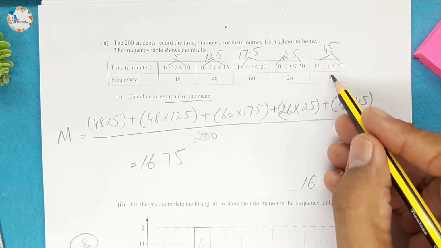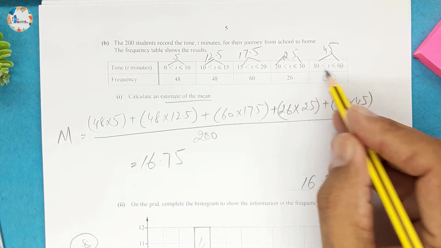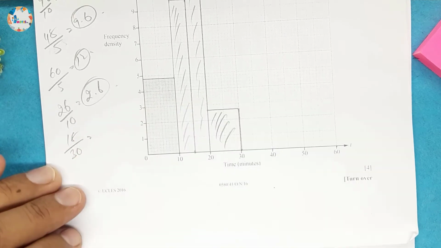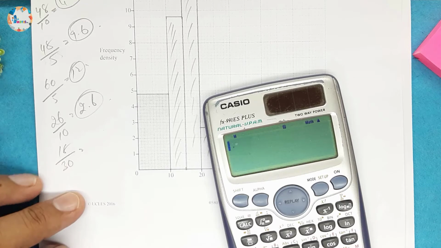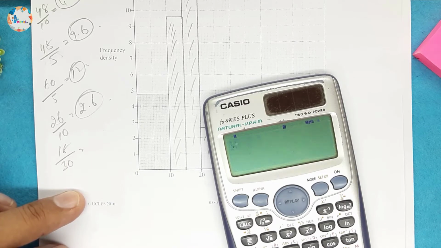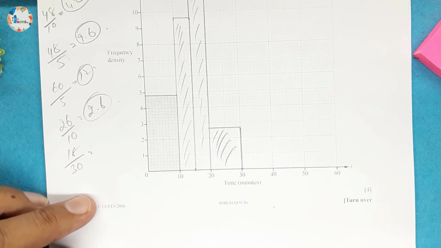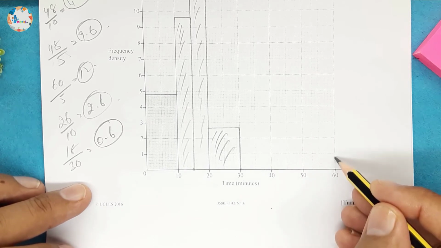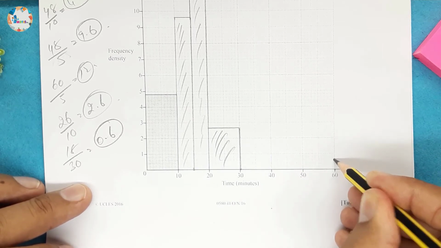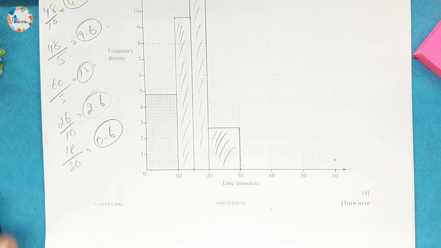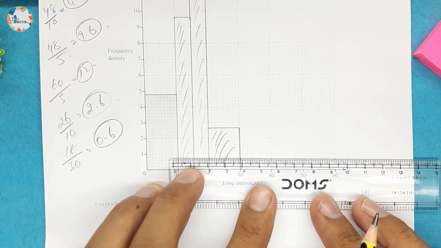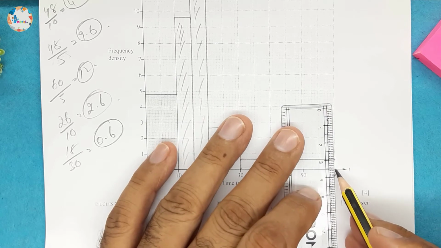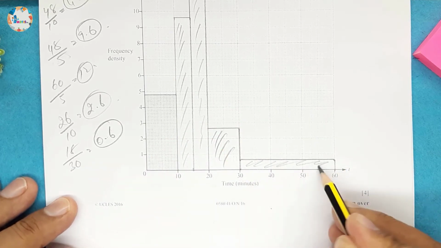Then 18 divided by 60 minus 30, which is 30. So 18 divided by 30 will be equal to 0.6. So 0.6 will be for this one. 0.6 will be up to 3 over here. So we can draw the bar up to this height. So this is the last bar which we have done. So this will be this bar.